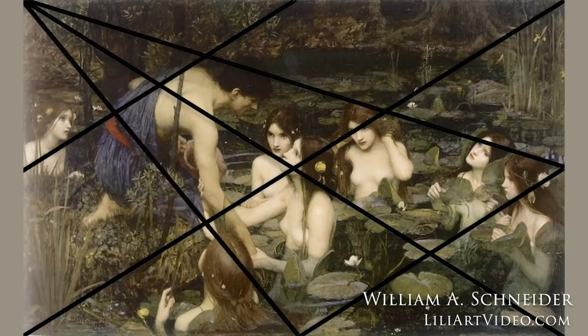Here's a partial armature of the rectangle overlaid on the Waterhouse Hylas and the Nymphs painting. And what do you see? Well, all of the heads touch one of those lines. That was not an accident. Waterhouse, in his studies, studied this sort of thing. And you can see that the main figures are all encapsulated in that trapezoid that kind of goes from the figure in the center and encapsulates Hylas and 3 of the 7 nymphs.